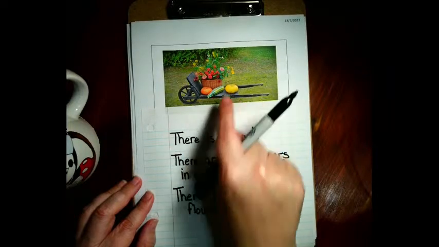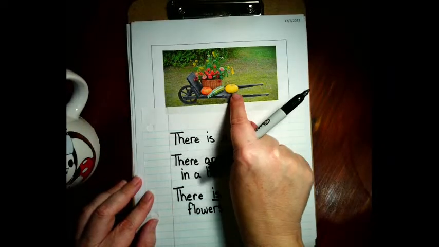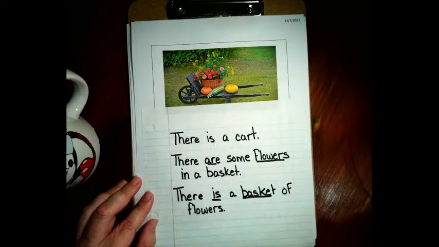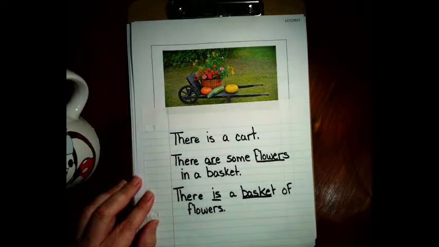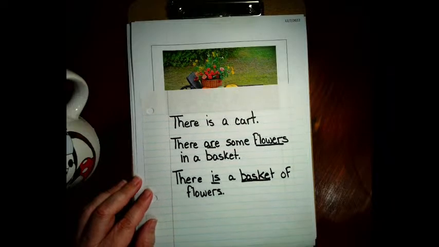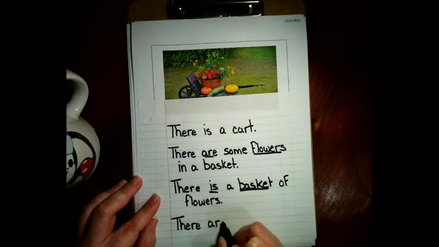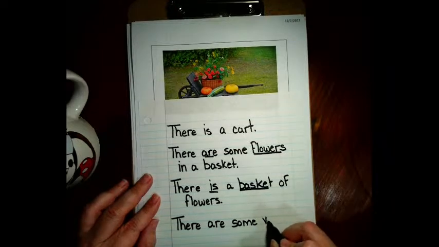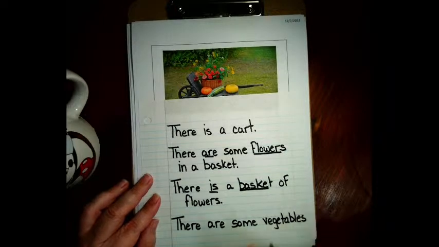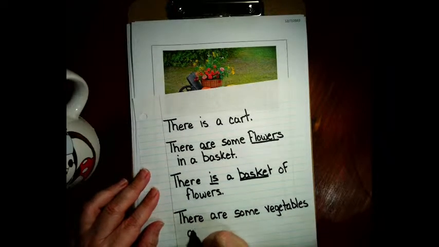These are different. This one I think is actually a pumpkin. I think these two are pumpkins, and this one I would call a squash. But I don't want to talk about each one. So how about I say there are some vegetables on the cart.